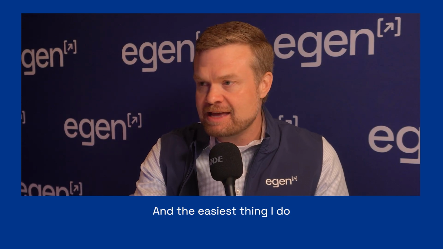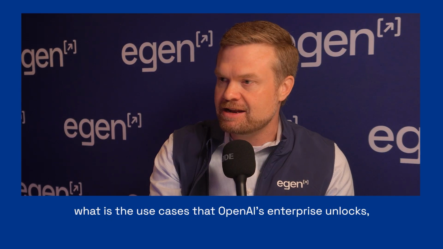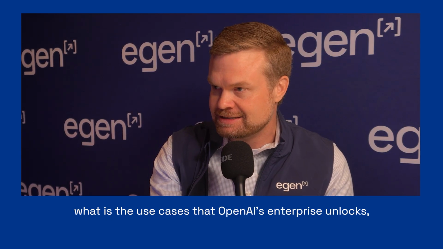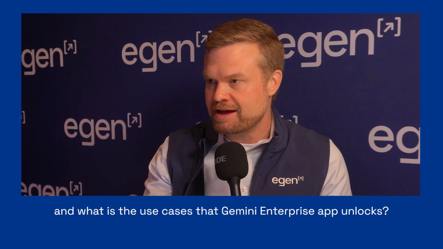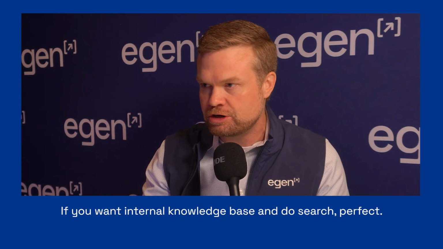And the easiest thing I do, and I use the blueprint for this, is we say, what are the use cases that OpenAI's Enterprise unlocks? And then what are the use cases that the Gemini Enterprise app unlocks? And they look the same, and that's great. If you want an internal knowledge base and do search, perfect.